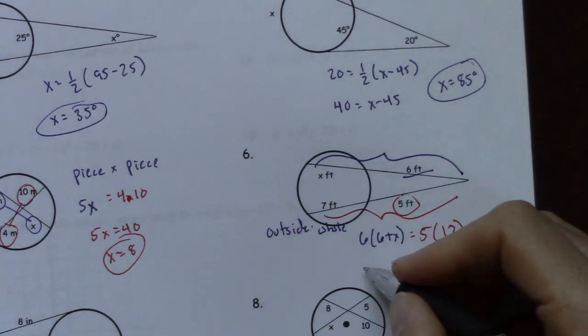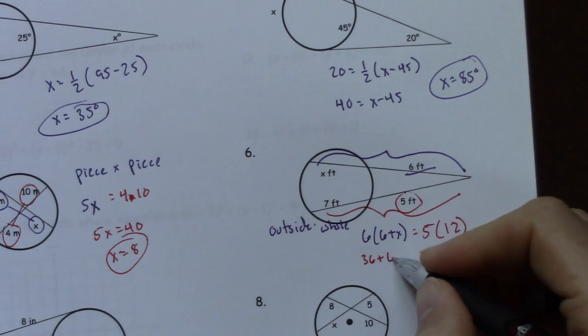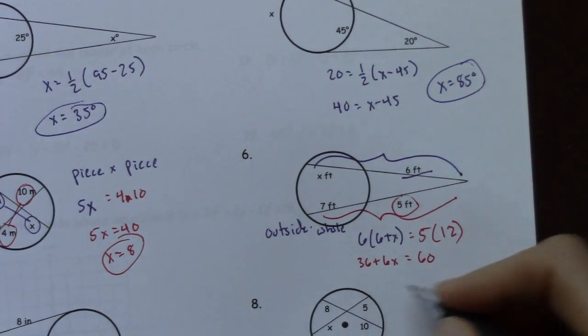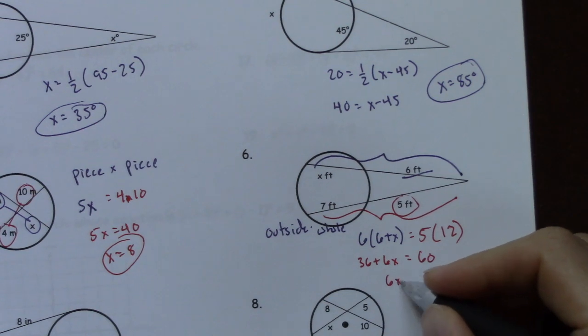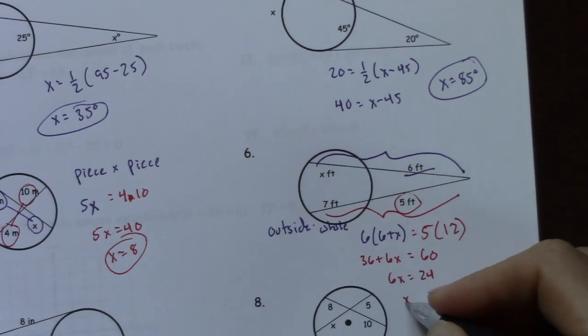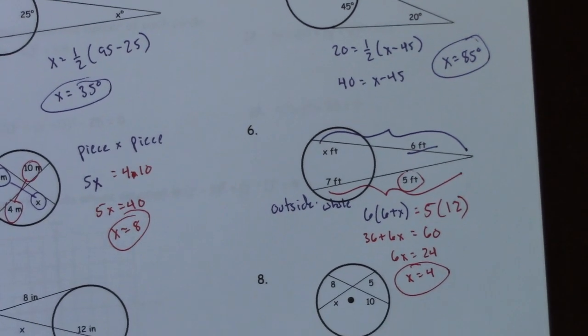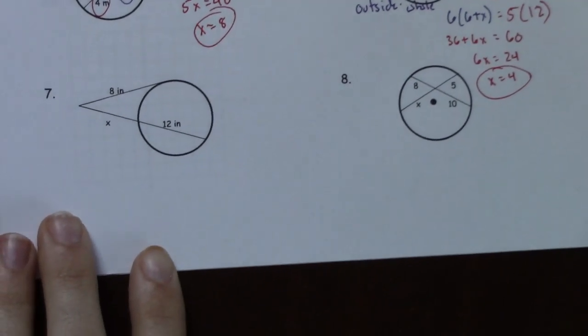Cleaning that up right now, I have 36 plus 6x is equal to 60. Subtracting 36, I've got 6x is equal to 24, which means x is 4. Yay! And then we go on to number 7.